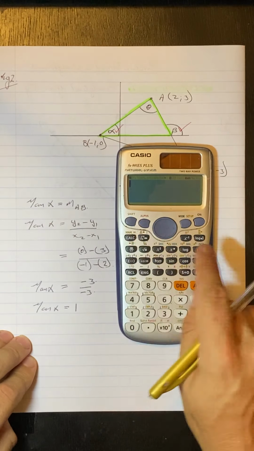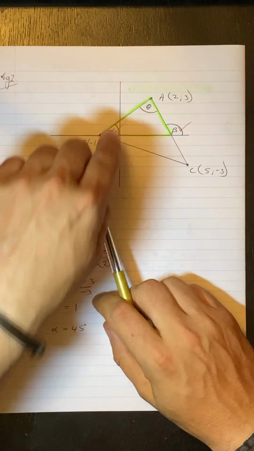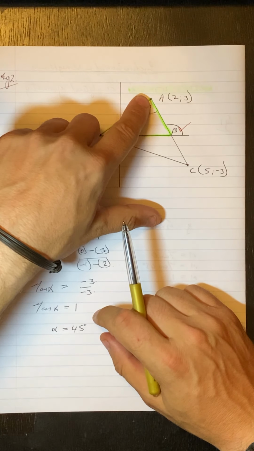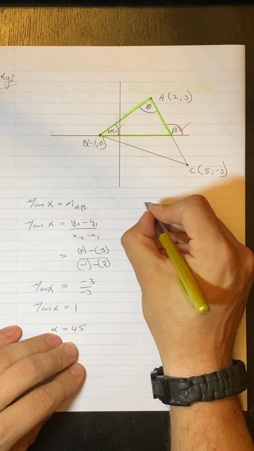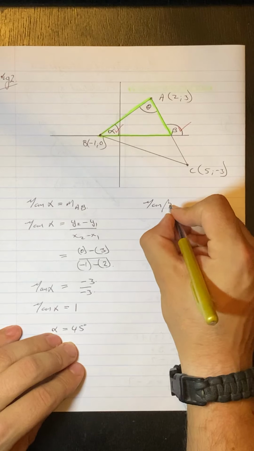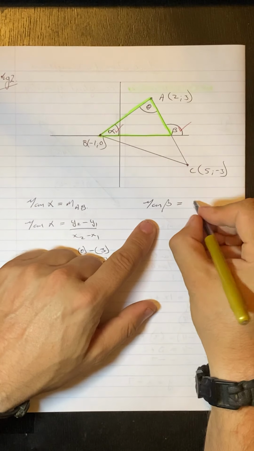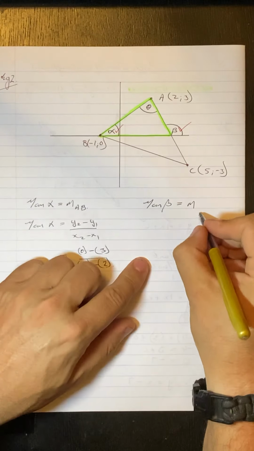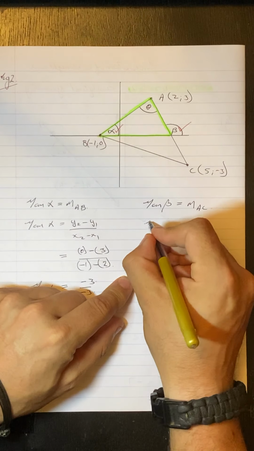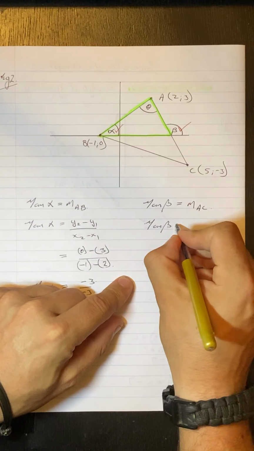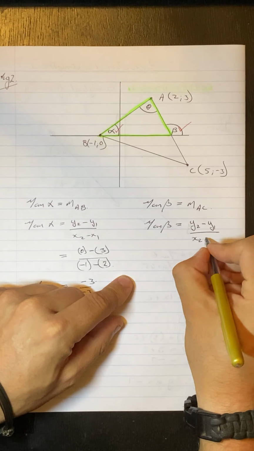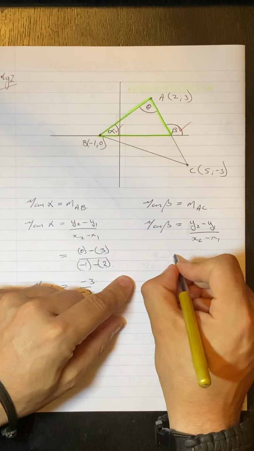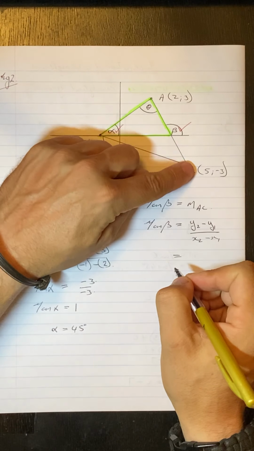Now, in order to work out beta, beta is going to be the angle of inclination for this gradient AC. So tan beta is equal to the gradient of AC. So tan beta is equal to y2 minus y1 over x2 minus x1. So equals, this can be our first point and our second point.